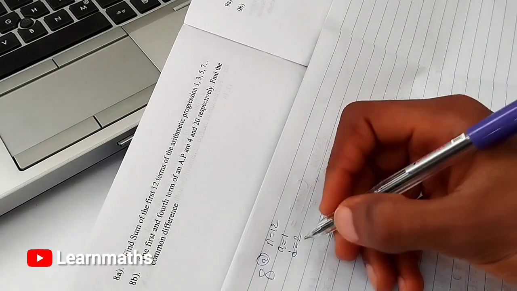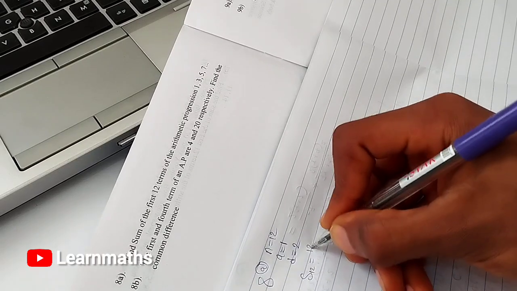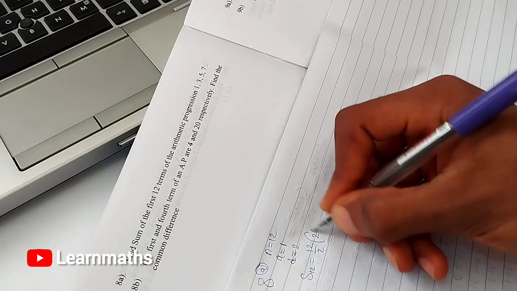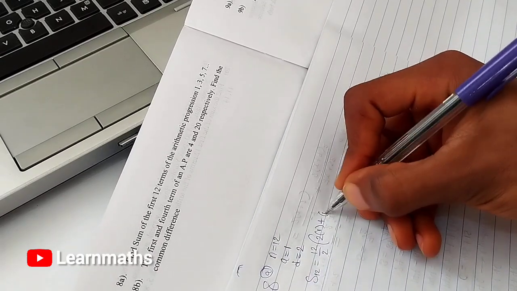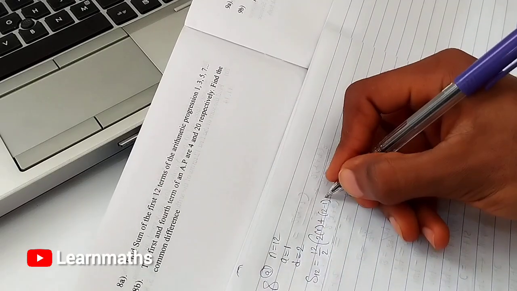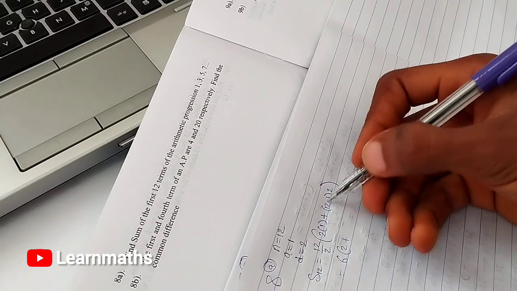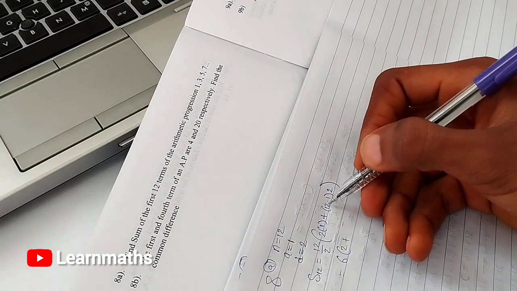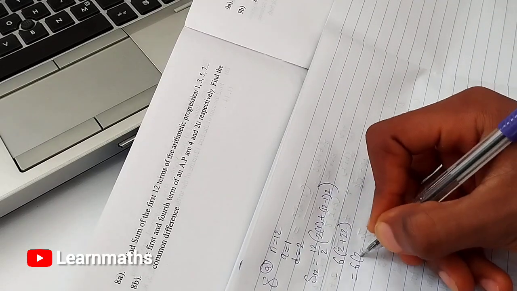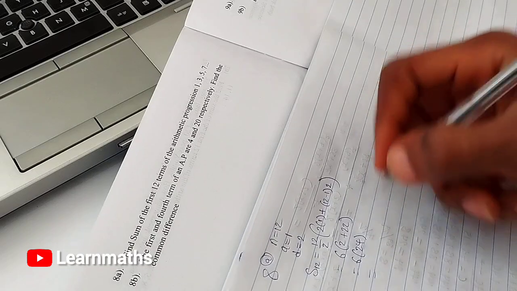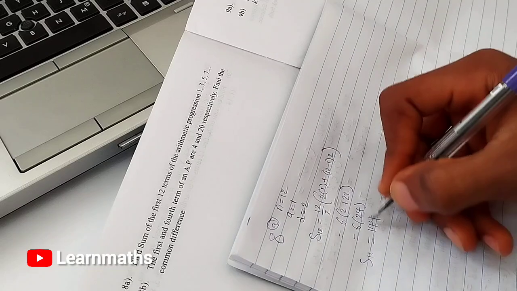So we're just going to insert this in the formula. Sn, which is S12, equal to n over 2, that's 12 over 2, times 2a, what's our a? 1, plus n minus 1 d, that's 12 minus 1, then d happens to be 2, right? So it's going to be 6 times 2 plus 12 minus 1, sorry, is 11, and 11 times this 2 is 22. So it's going to be 6 times 24, right? Which happens to be 144. So the sum of the first 12 terms should be 144.